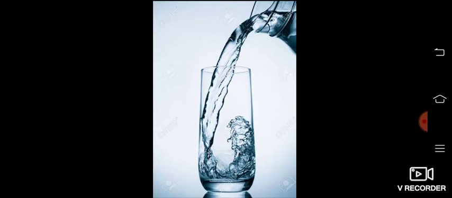So you can understand that heat makes the ice melt into water. Have you understood, children? Yes, very good. Next, look at this picture. What are you seeing in this picture? In this picture, water is heated. When water is heated, what happens? You can see water vapor is coming out.